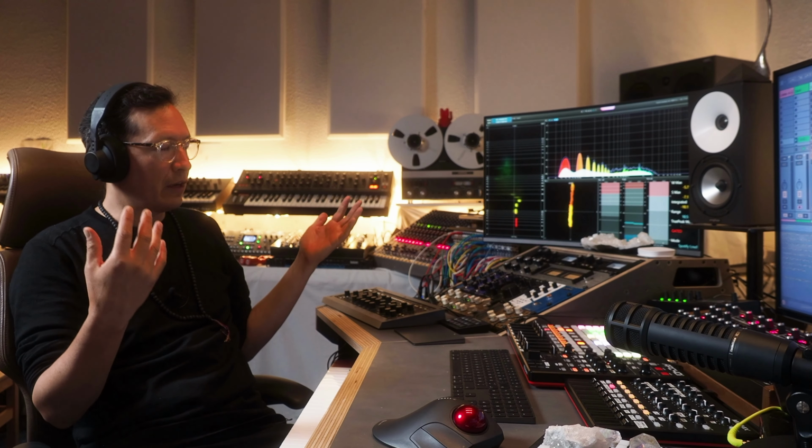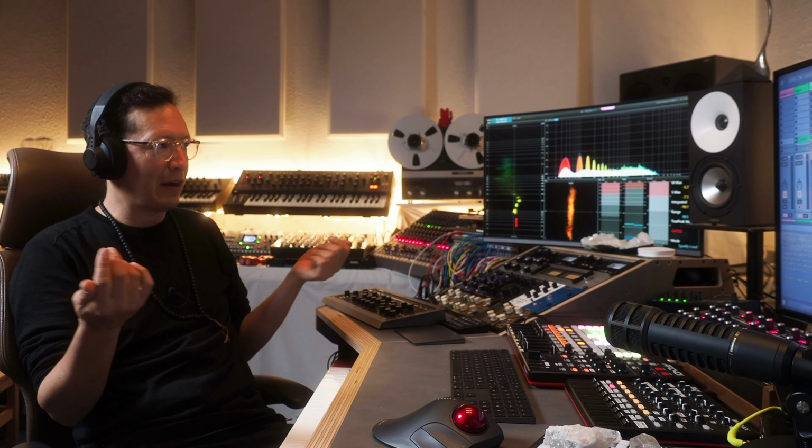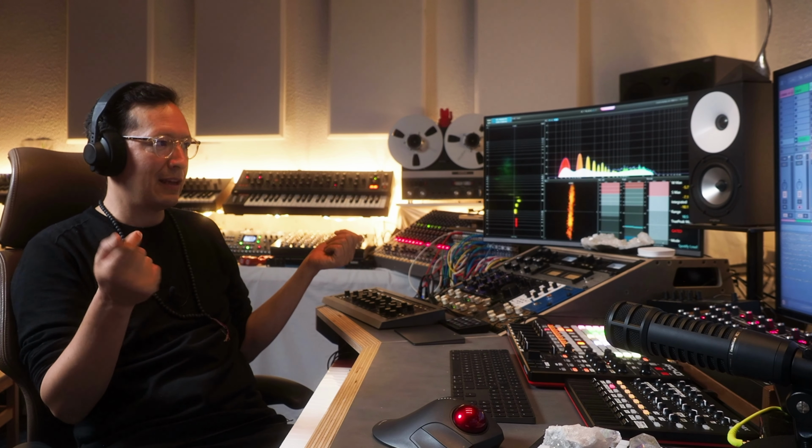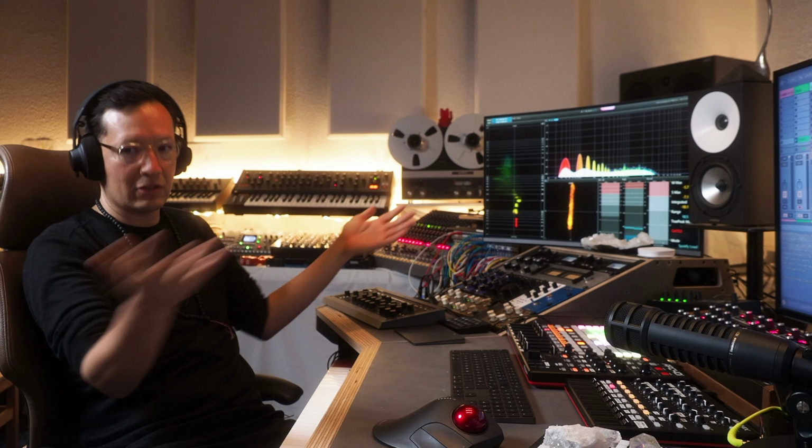If I was starting out from scratch, what I'd recommend people get is a Behringer TD-3 MO and a Prophet 800 from theirs. Then I'd be set. With that, I could do what I just did also.